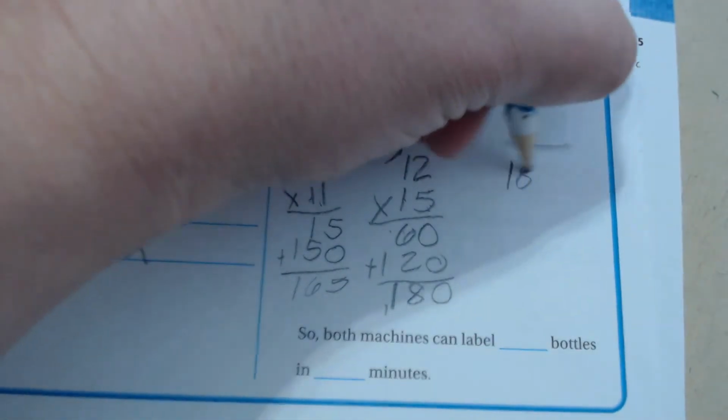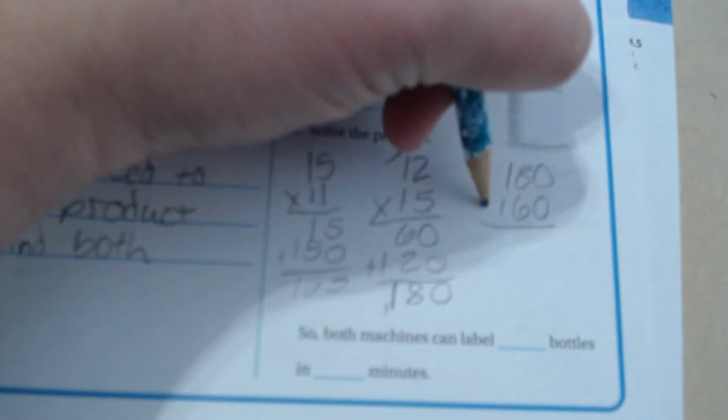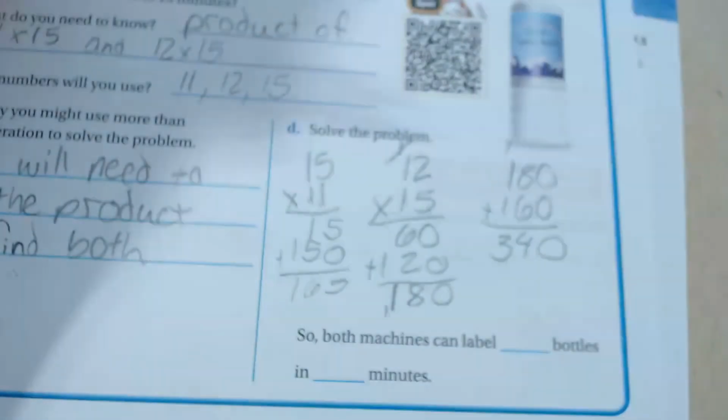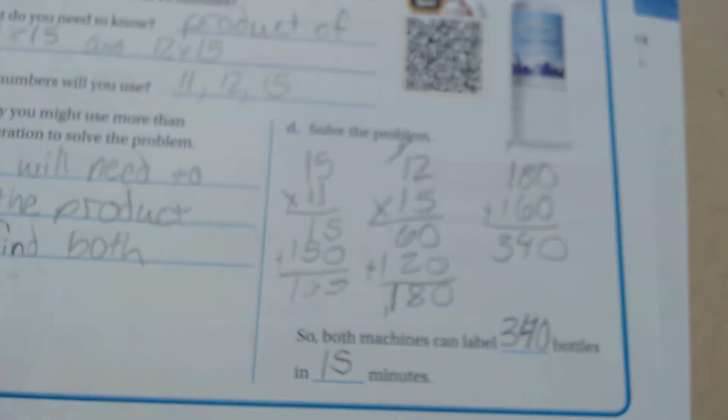Now I have to add those. Here we go. 0, 4, 340. 340 bottles in how many minutes? 340 bottles in 15 minutes.